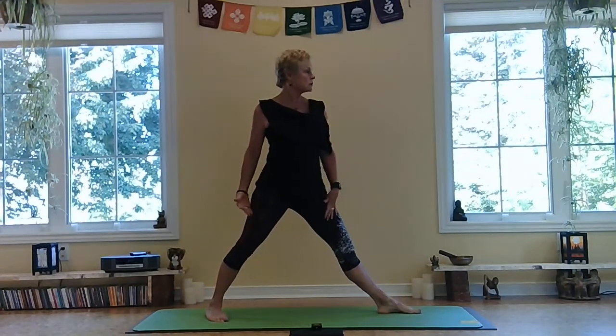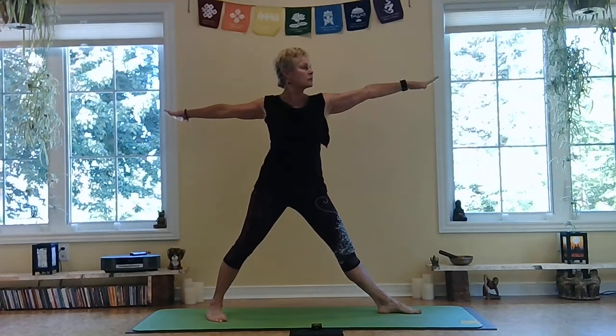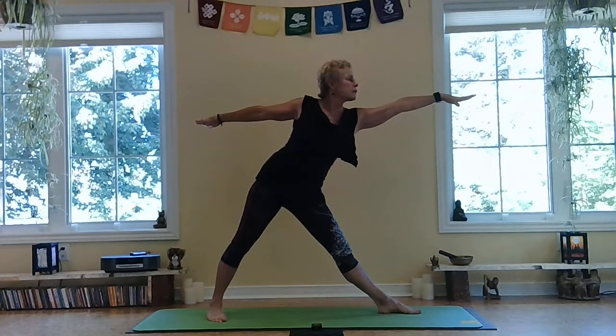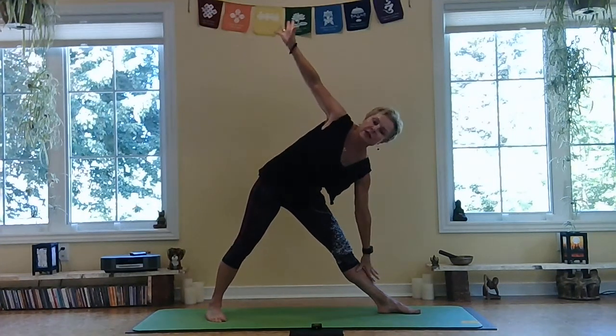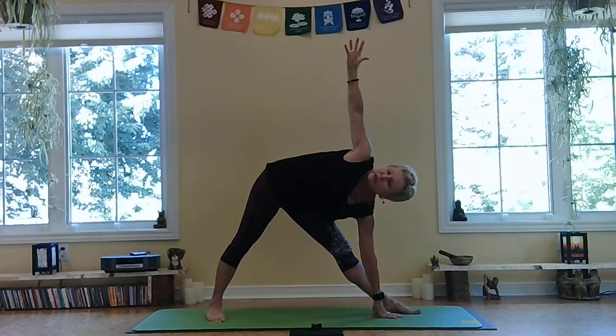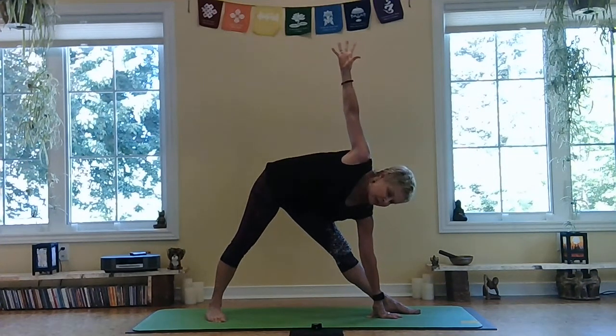We'll take that to the opposite side, so swinging the right heel back, left toes point to the short edge of your mat, arms come up to shoulder height. And reaching the left fingertips forward when you come to your edge, rotating the torso, coming into triangle on this side. So the left fingertips are resting on your shin or your foot or the floor or a block. Right fingertips are reaching for the ceiling. And rotating your gaze if you like.